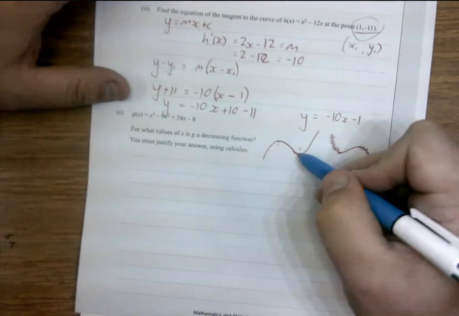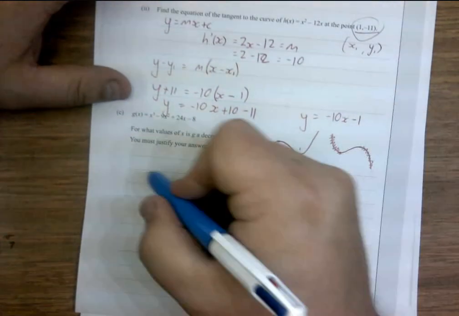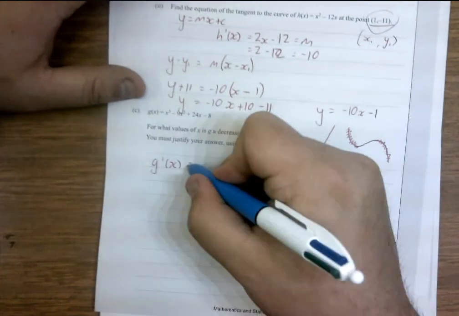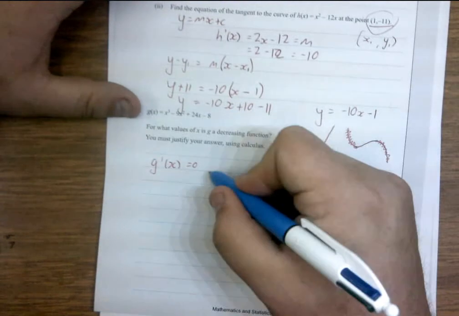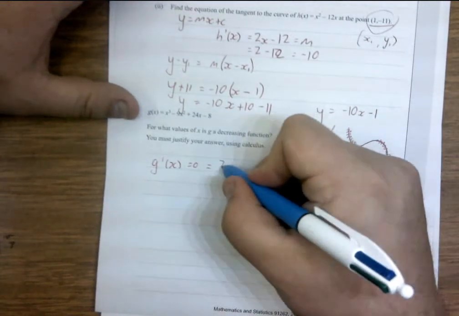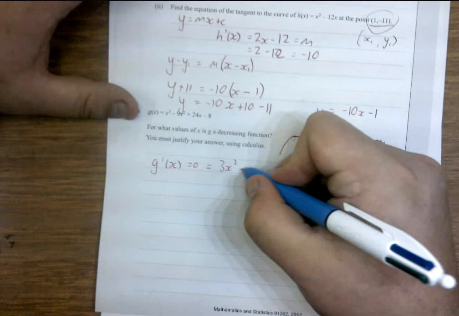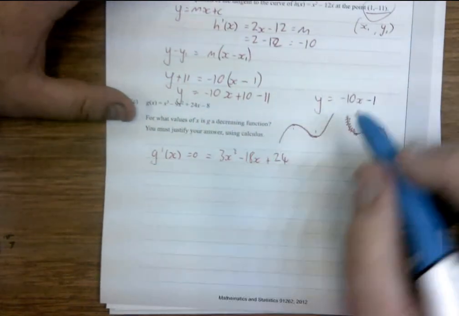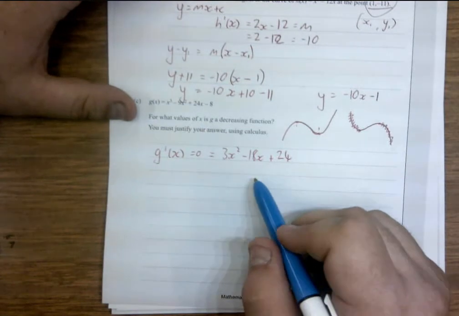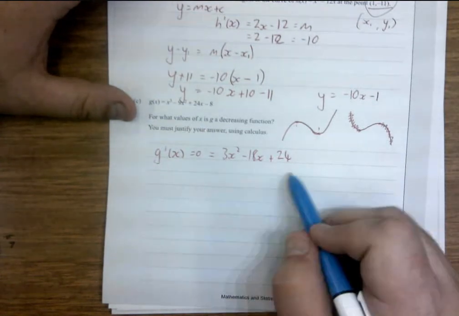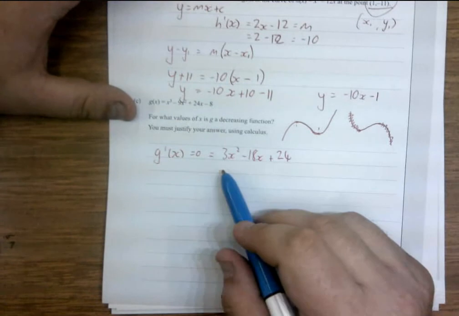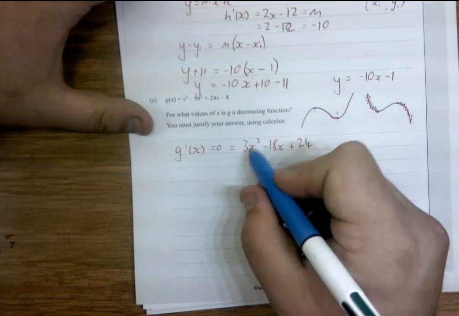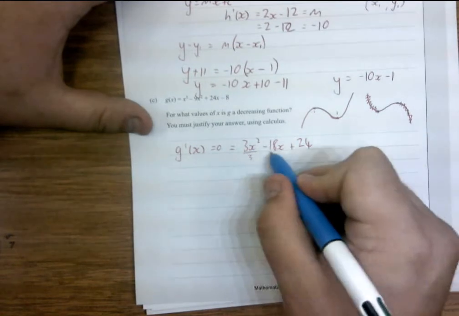Stationary points, turning points: g prime equals 0. So our derived equation is 3x squared minus 18x plus 24. That has to be equal to 0. You can factorize this, you can use the quadratic formula, or you can just factorize the common factor out of all of these values.